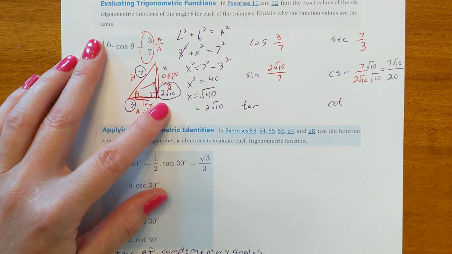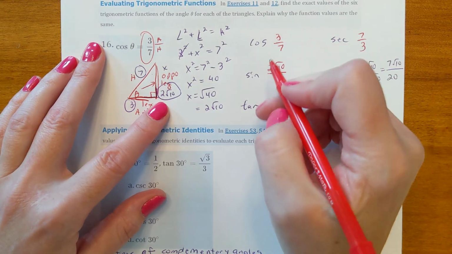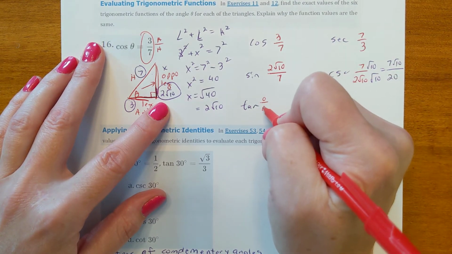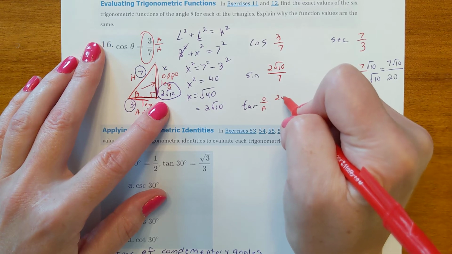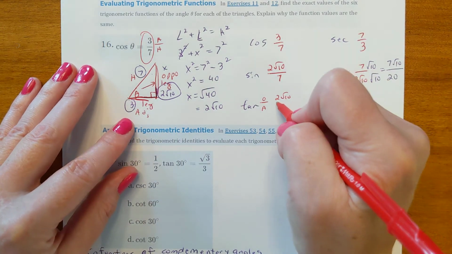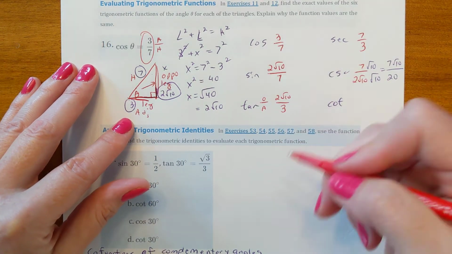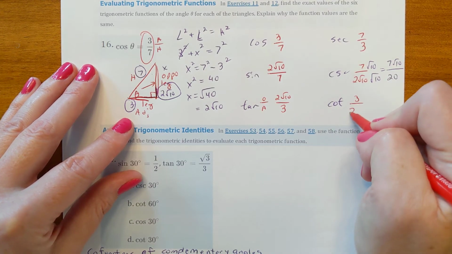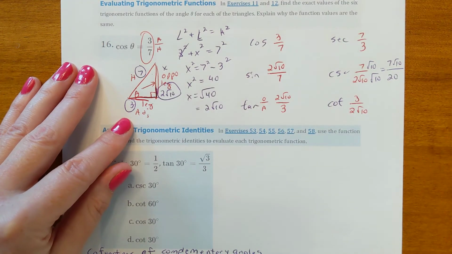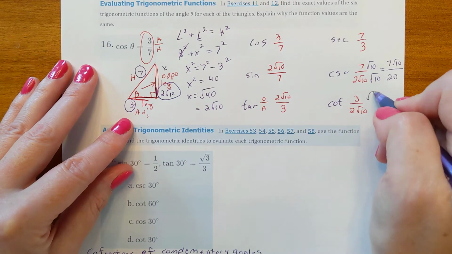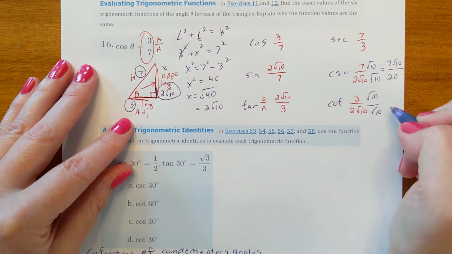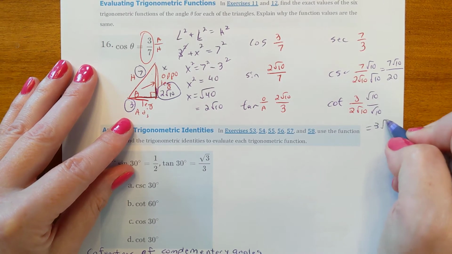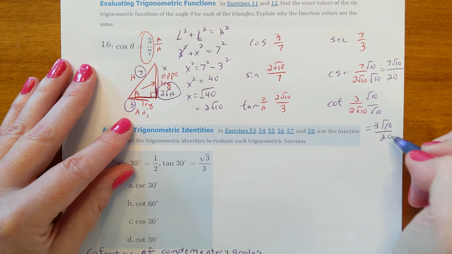All right, and then the tangent is the opposite over adjacent. Opposite is 2 radical 10. The adjacent leg is 3, so all done there. Flip it over for the cotangent, so it's 3 over 2 radical 10. And again, I'm going to rationalize it, so multiply the top and the bottom by radical 10. So it gives you 3 radical 10 over 20.